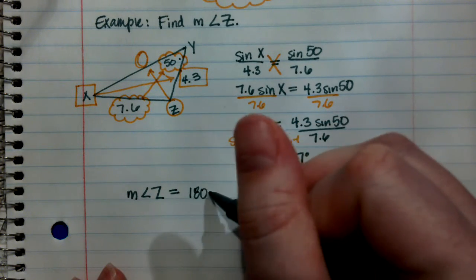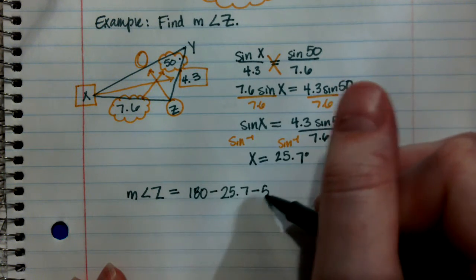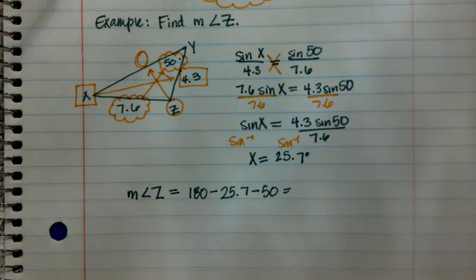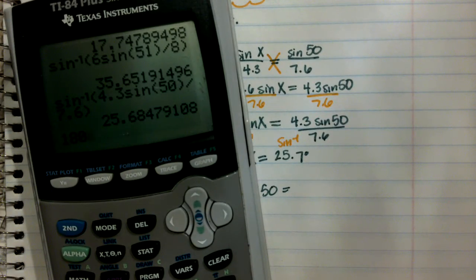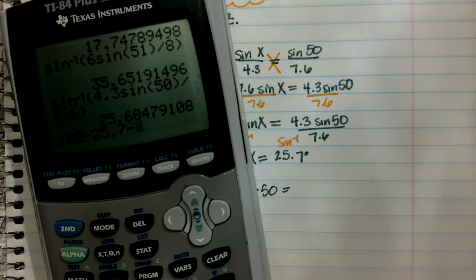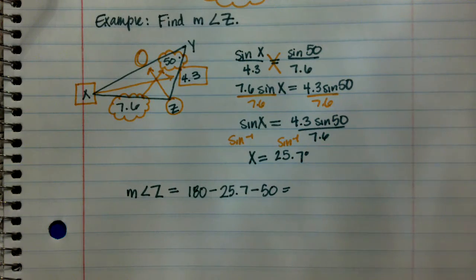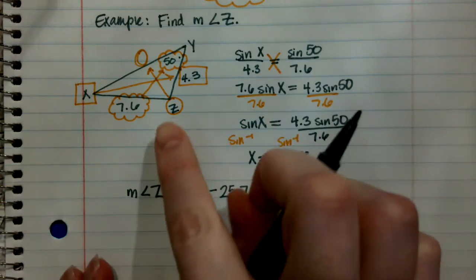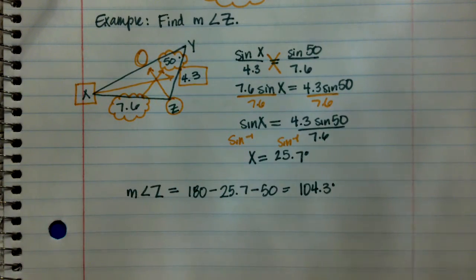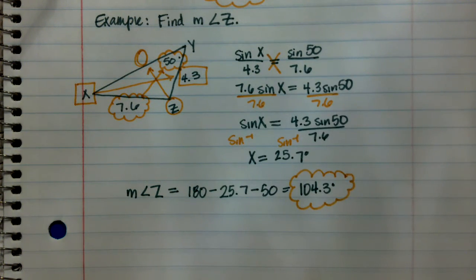So 180 minus 25.7 minus 50 is going to give me my measure of angle z. So 104.3, which does look correct because this is bigger than 90 degrees. So this seems like a good answer for the measure of angle z.